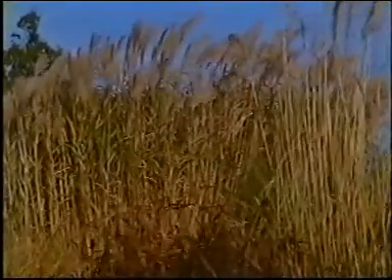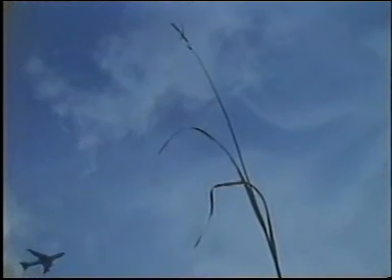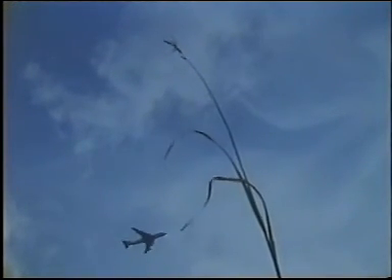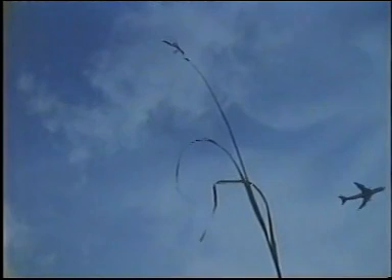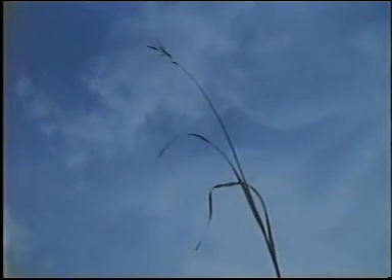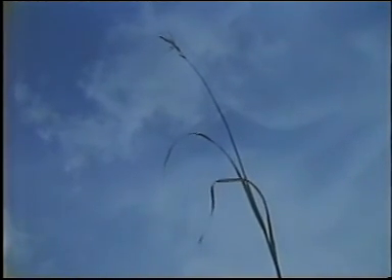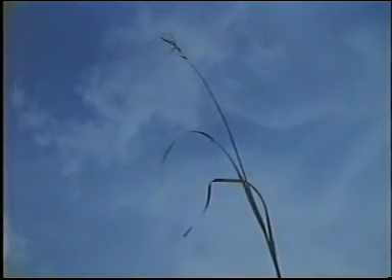The length to width ratio can be as high as 500 to 1, which means that if this were a metre wide, it would be 500 metres tall. Such simple, often hollow tubular structures are light and extremely efficient in their use of materials. They use the minimum amount of cellulose and lignin to achieve their strength.